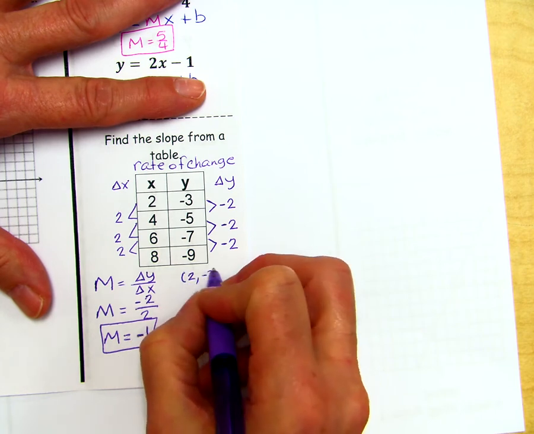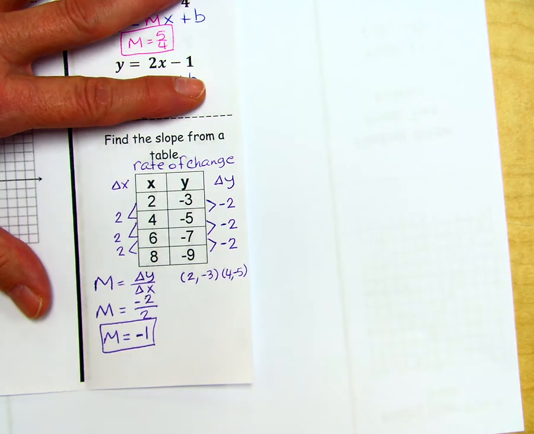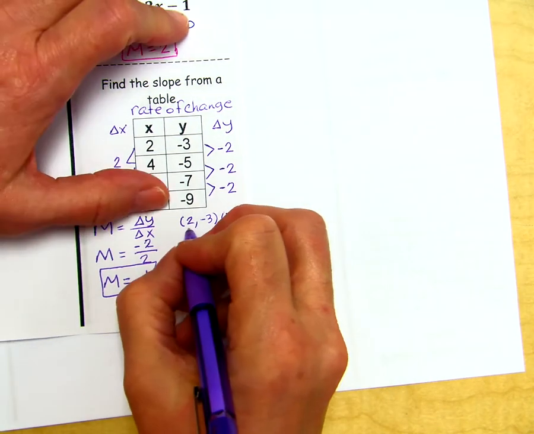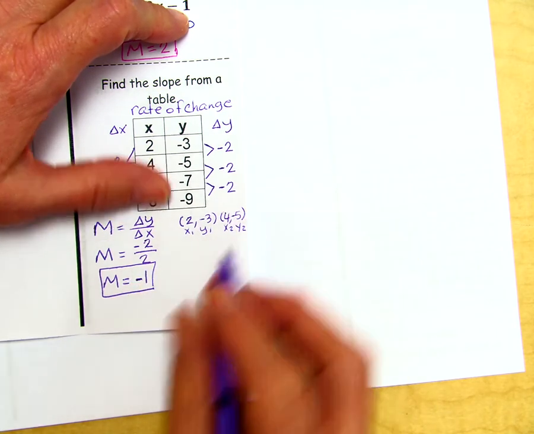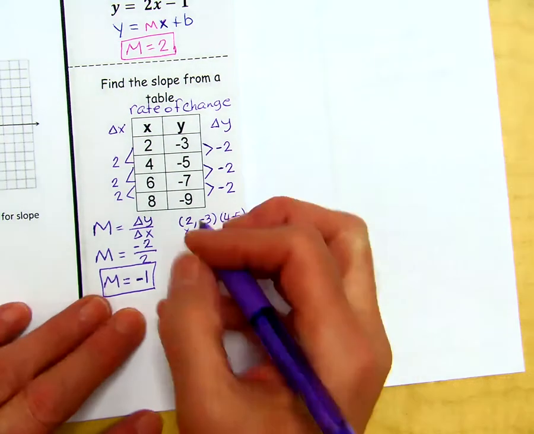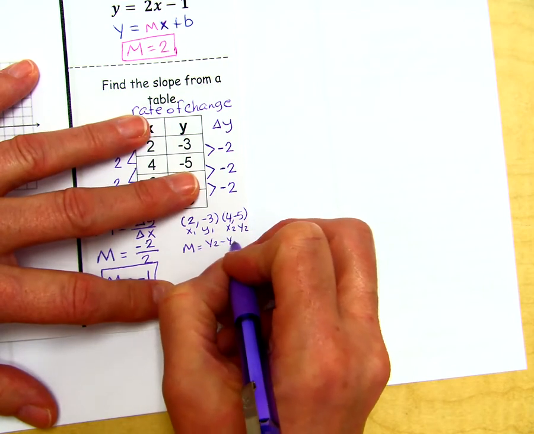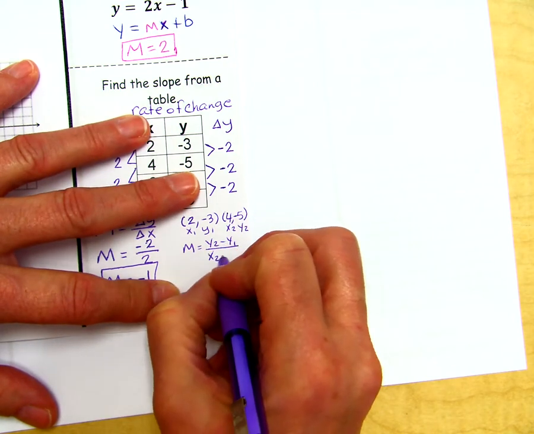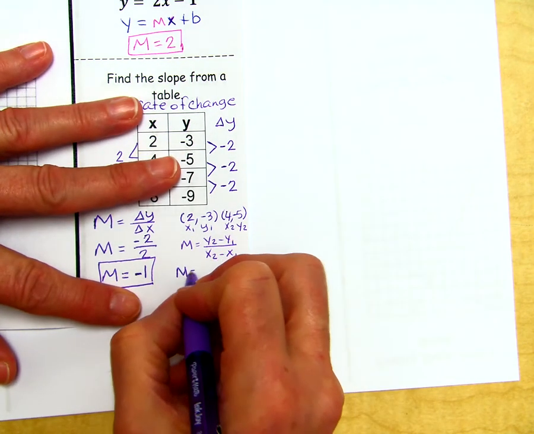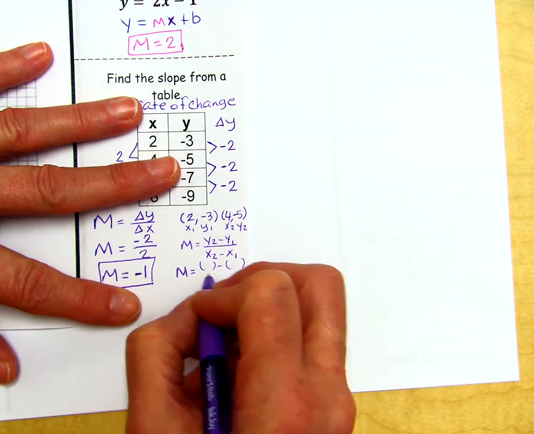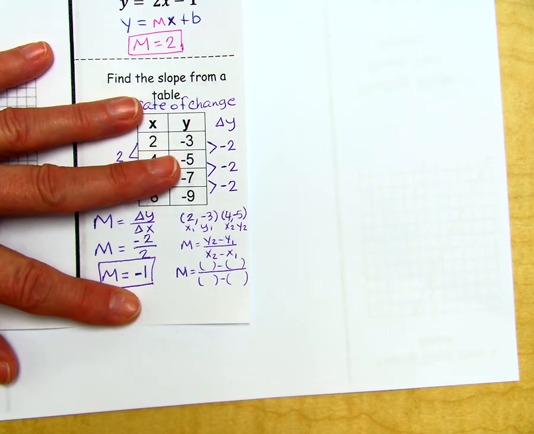2, -3, and we'll just go with 4, -5 to show that we're going to end up with the same slope. Identify your x sub 1, y sub 1, x sub 2, y sub 2. We know that the formula was y sub 2 minus y sub 1 over x sub 2 minus x sub 1. We write our skeleton. I know this is a little small. Hopefully you can see it.